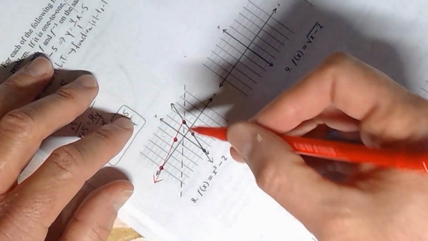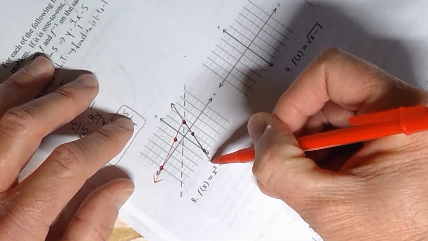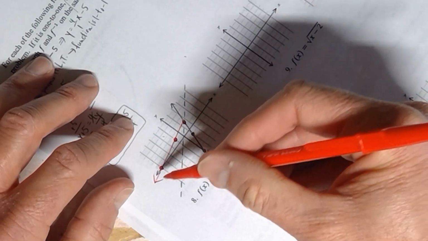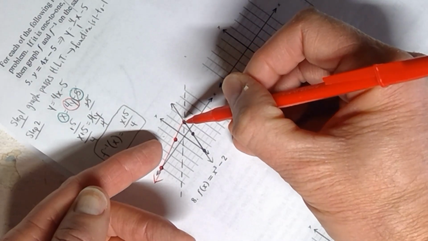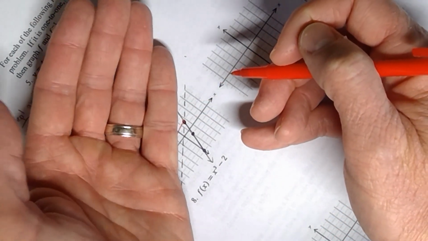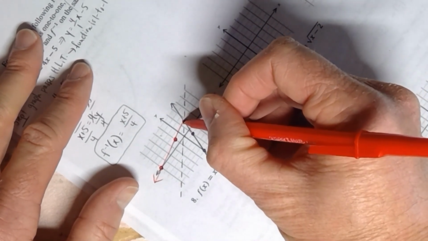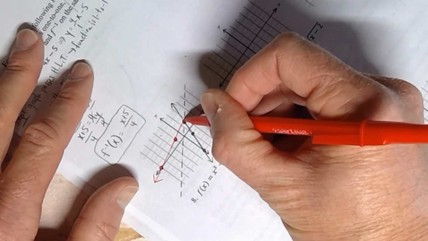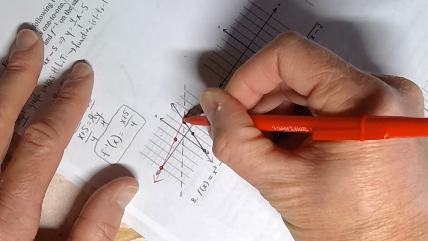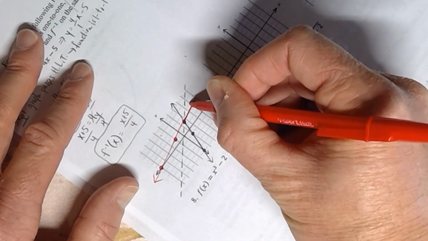And then what do we do after we take the part that's on the right-hand side of the original graph and reflect it over? We then take the part that's originally on the left side of the dotted line and we fold that over so that wherever it lands on the other side, that is that part of the inverse graph. All right, and so it would end up being right about here, wouldn't it? Okay, and so that is the inverse graph.